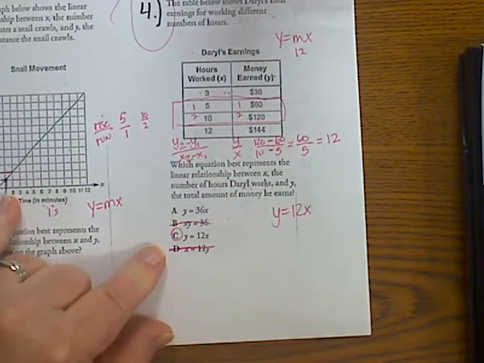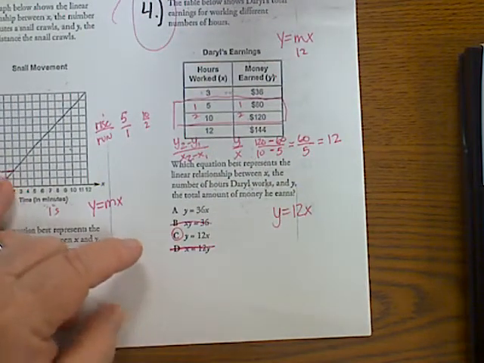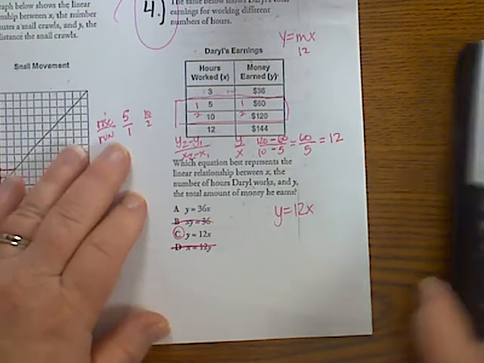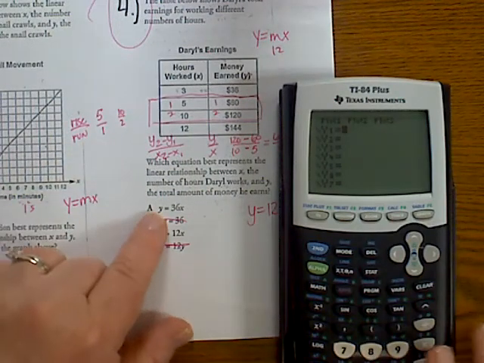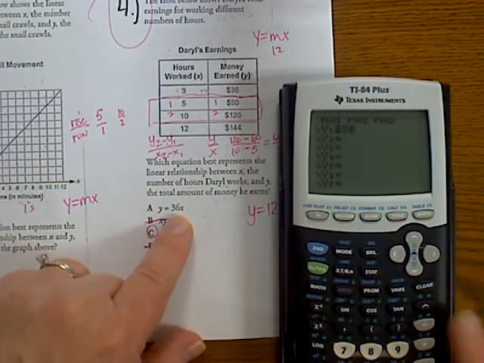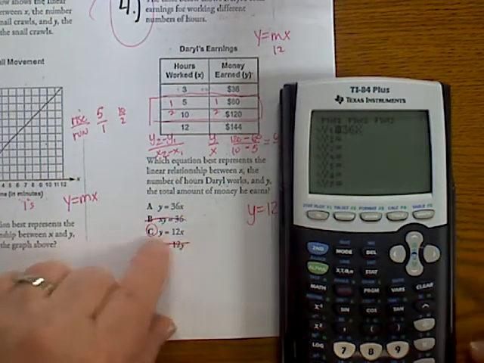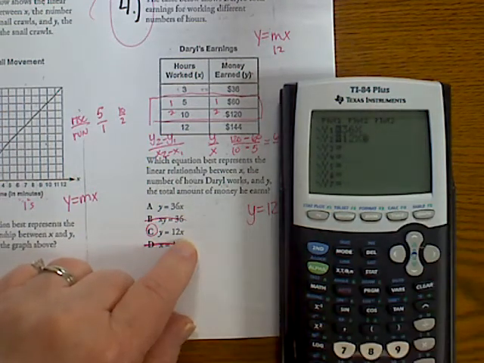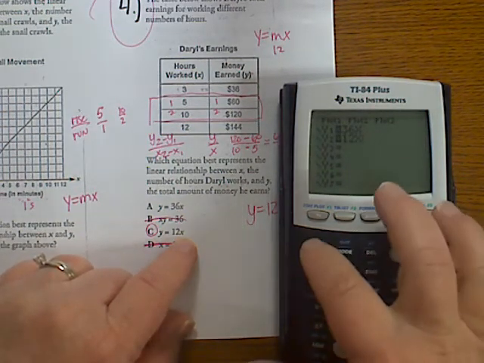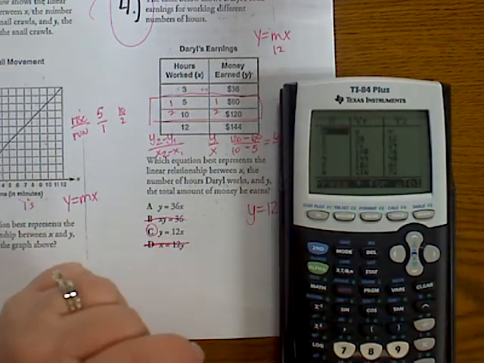Now, another way, let's say I've forgotten how to do this, okay? So, there again, I can go to y equals. I had 2 answer choices. Let's put the first one in at 36x. Let's put the second one in at 12x. I want a table. I don't want a graph. I want second and table.